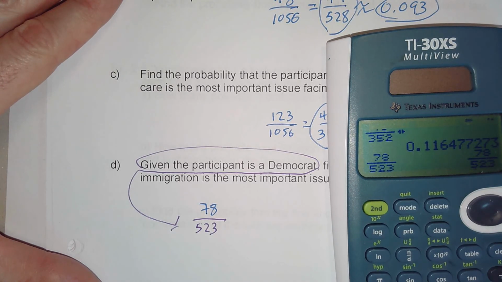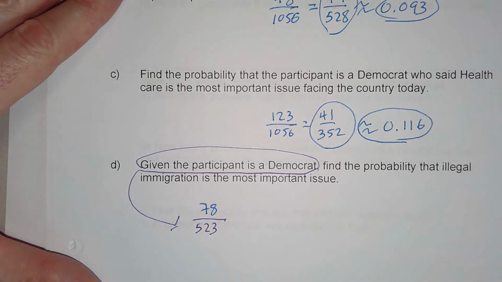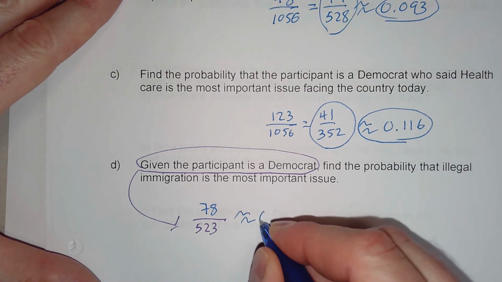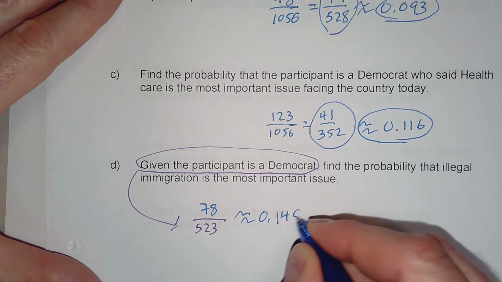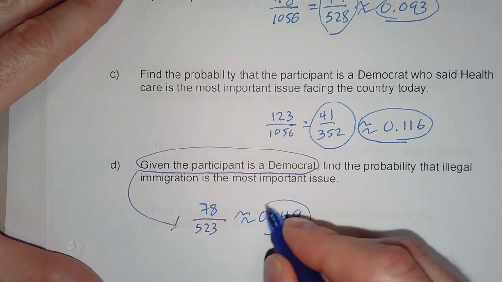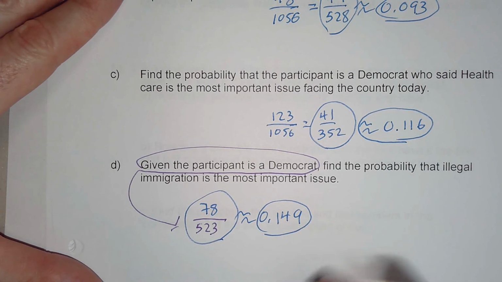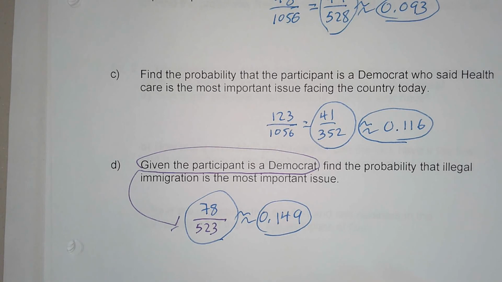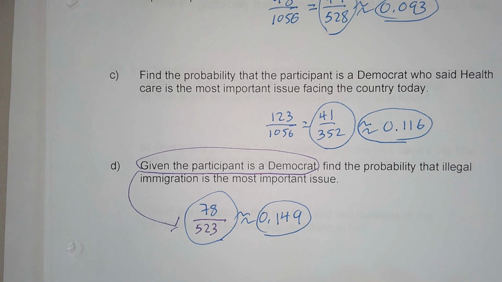Let's get our decimal. So 0.149. But again, notice that this is very similar to when we were going through and writing fractions. We were doing that in an earlier section.